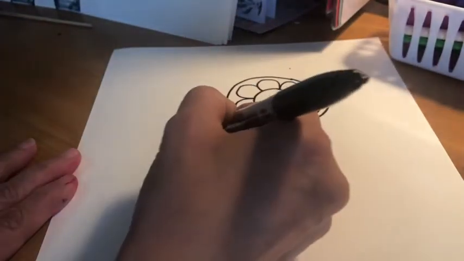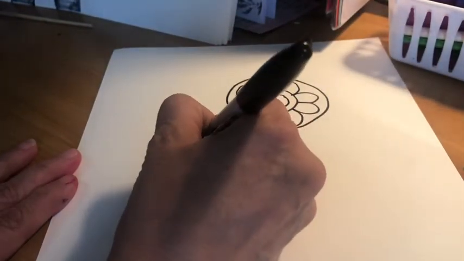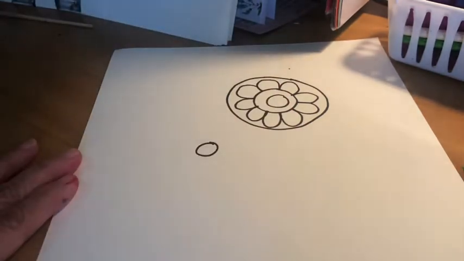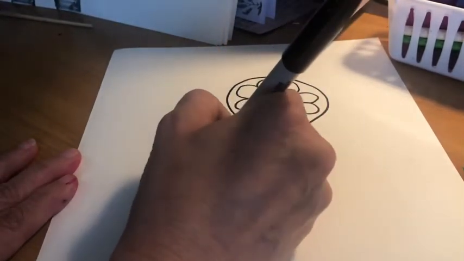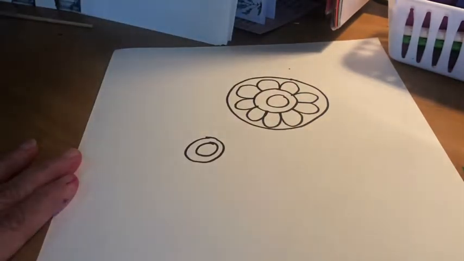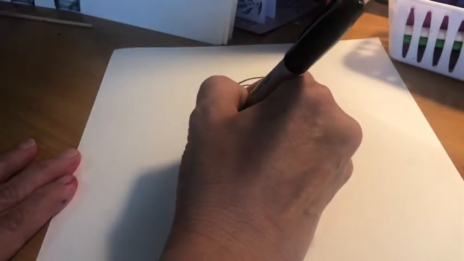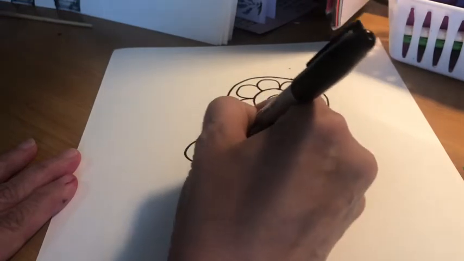All right, we're going to start with circles in the middle of all of these. Okay, and on this one, let's do another circle. Let's do some triangle type things on this one, maybe.